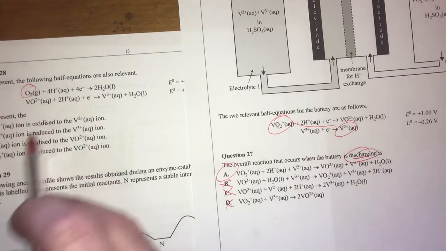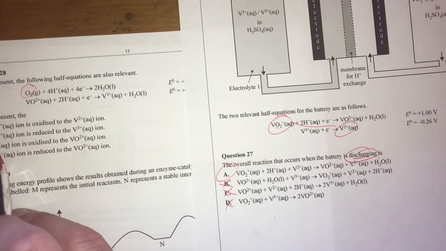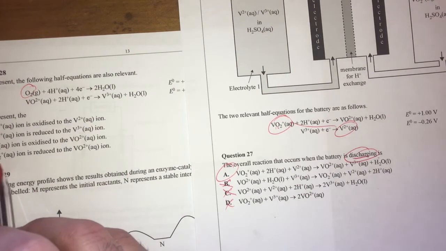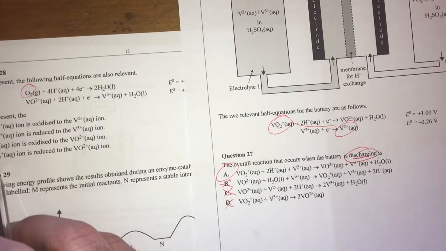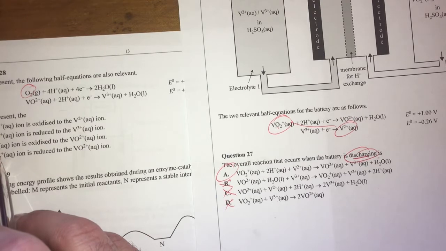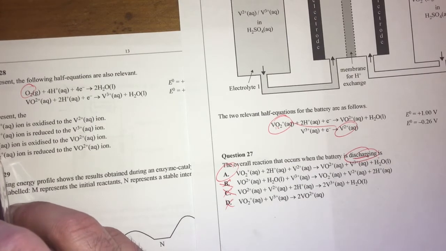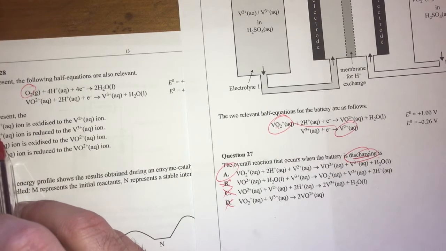If air is present, let's have a look. This is going to react. I need to work out what's going to happen here, actually. VO2, V2 positive. The V2 positive is good. Alrighty, we don't say this is recharging. So let's have a look. VO2 positive.